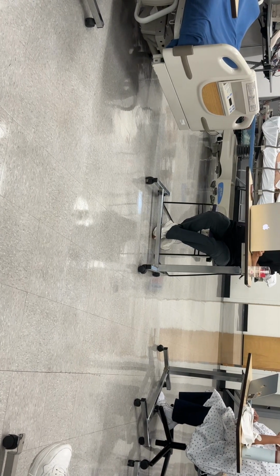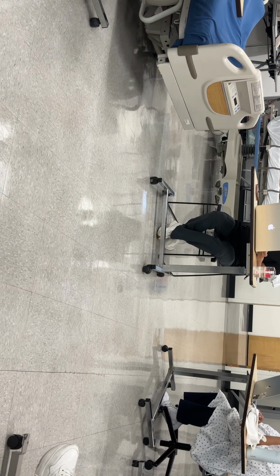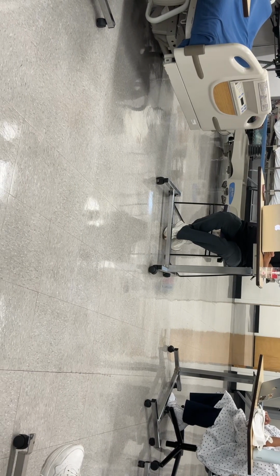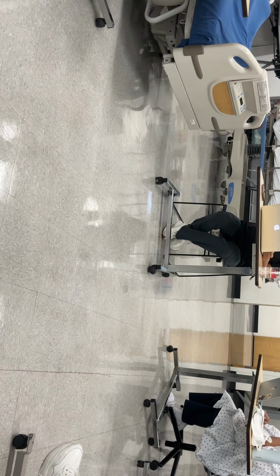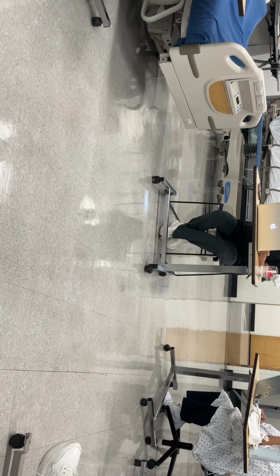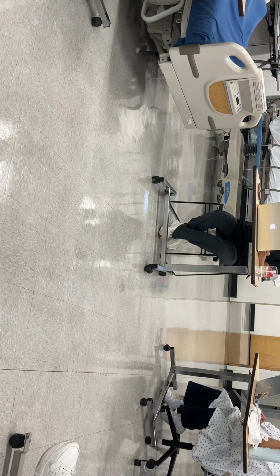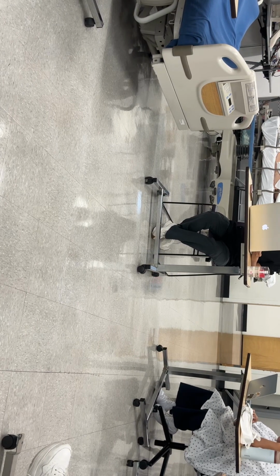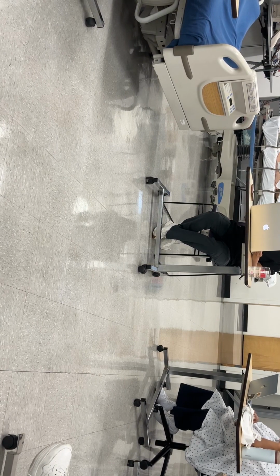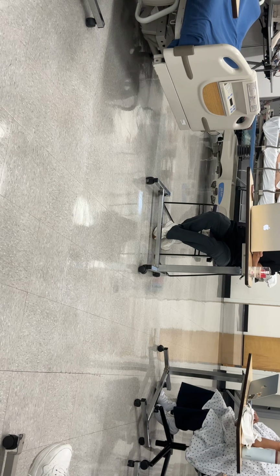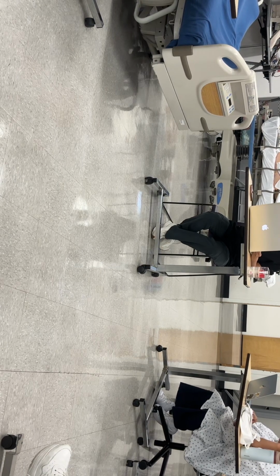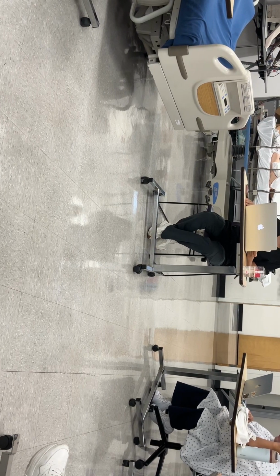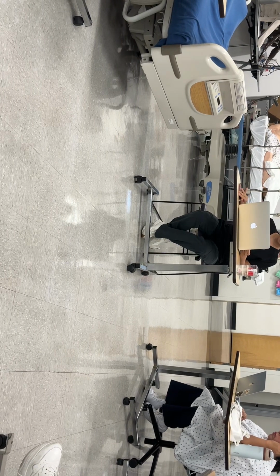Elimination. On inspection, you're gonna say abdomen is flat or round, no lesions, non-distended. A lot of people say non-distended after palpating. That's incorrect. Distension is assessed by inspection, okay? So on inspection, abdomen flat, no lesions, non-distended.